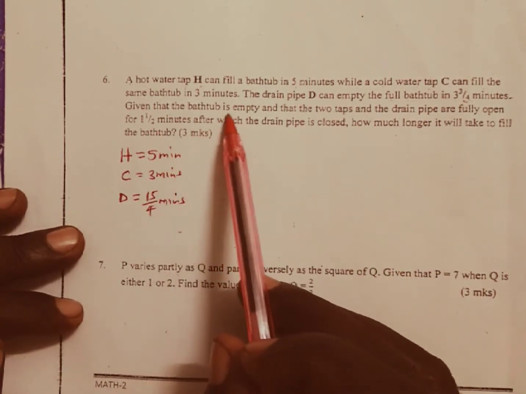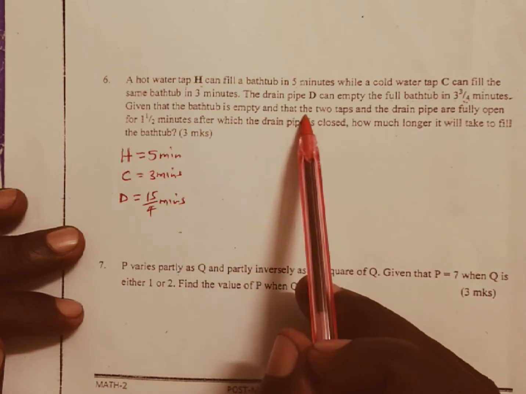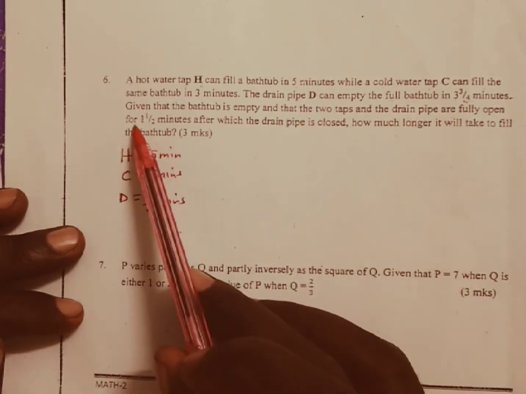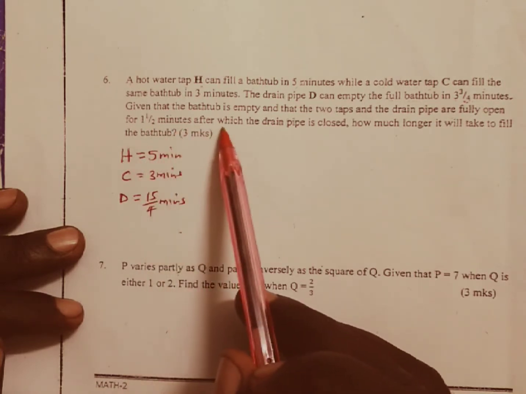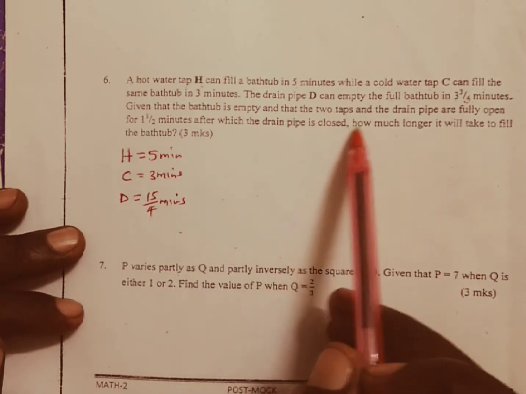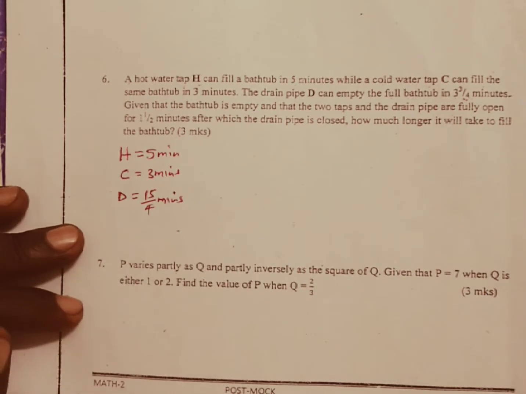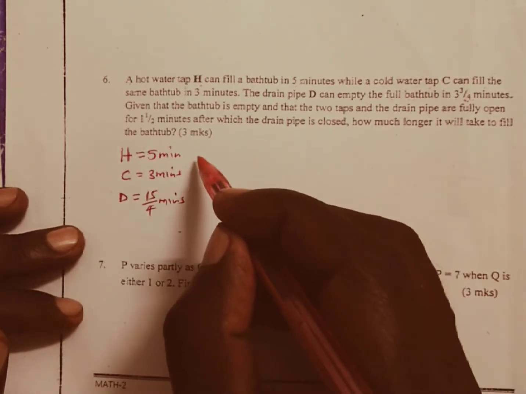Given that the bathtub is empty and the two taps and the drain pipe are fully opened for 1½ minutes, after which the drain pipe is closed, how much longer will it take to fill the bathtub? This question is equally very simple.